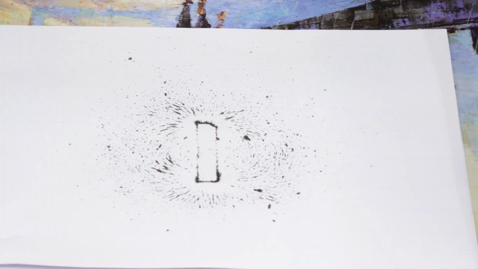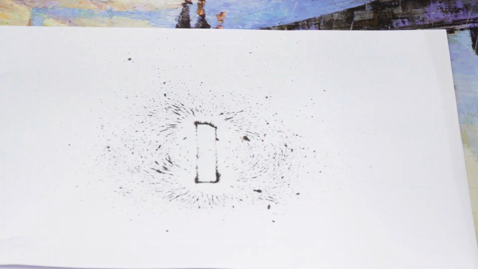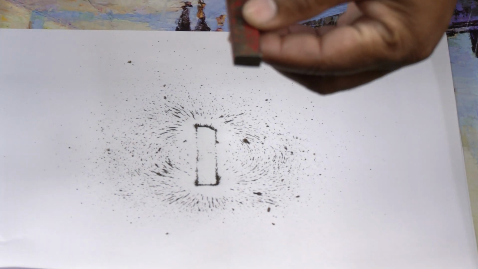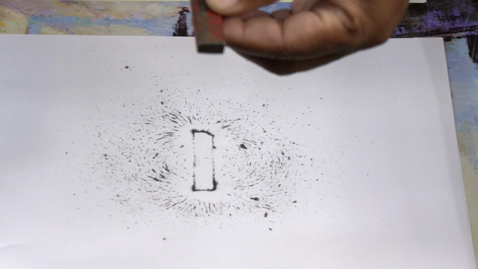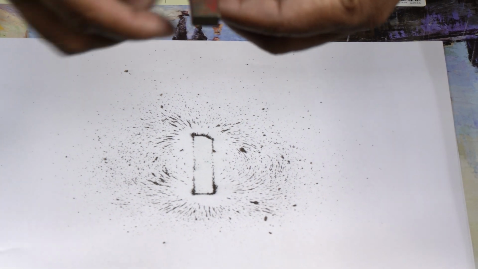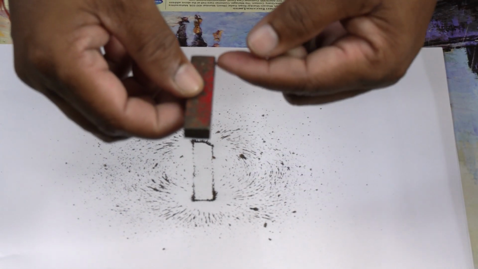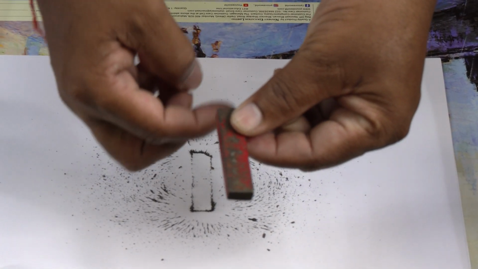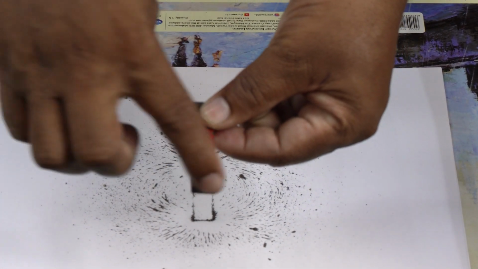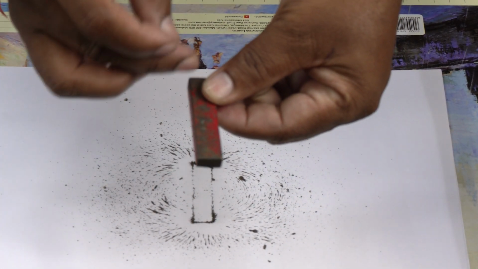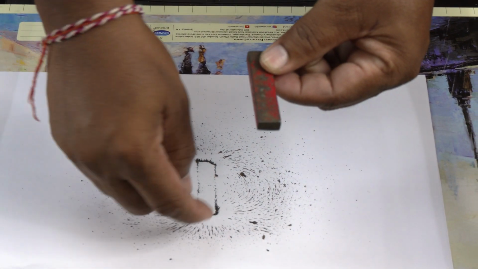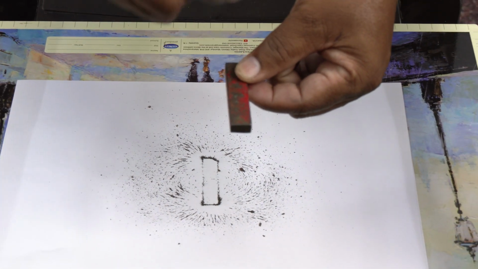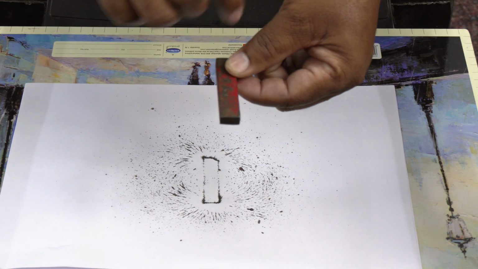All the directions in the sense, how do you understand? If this is the magnet, force lines travel from north to south this way, this way, in this way, like a globe. From north to south in all the directions, these magnetic force lines travel, and inside they are moving from south to north. Outside they are moving from north to south.